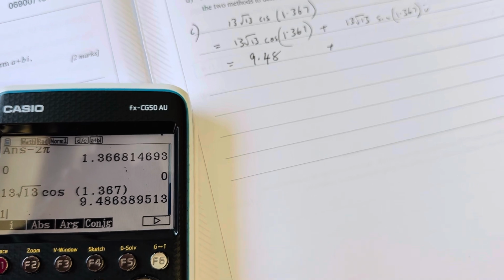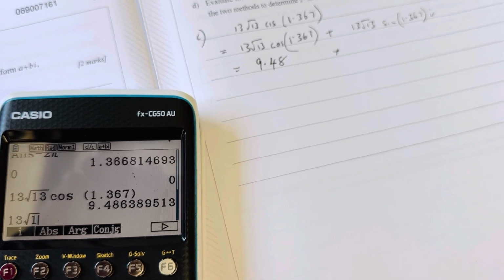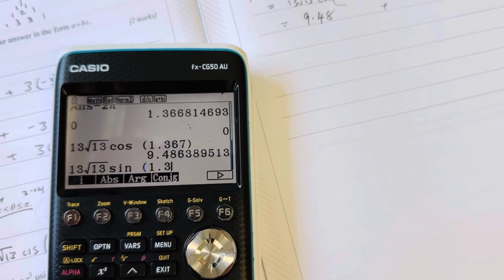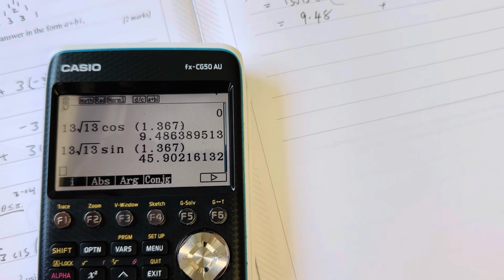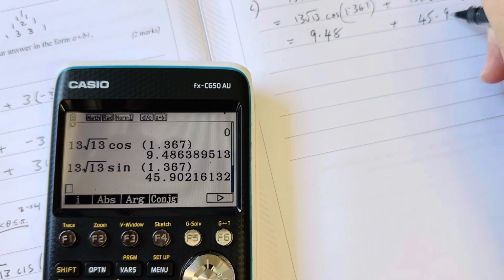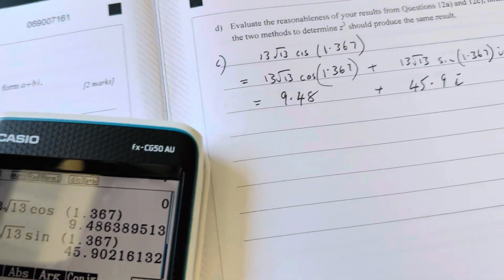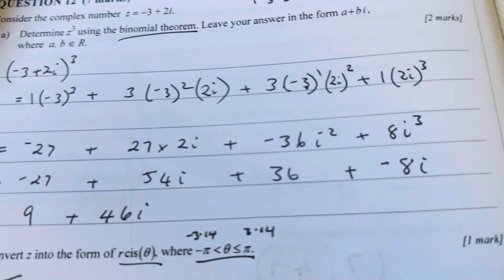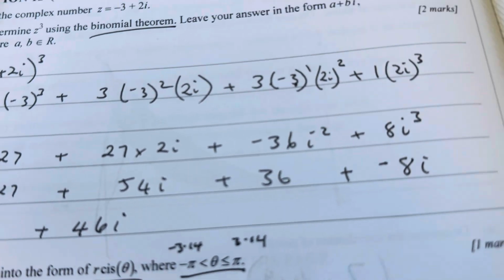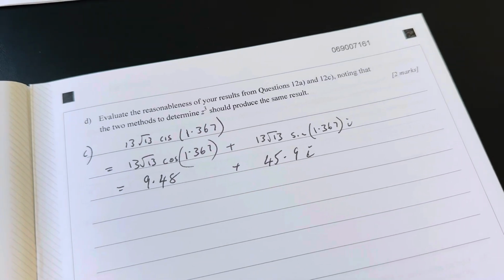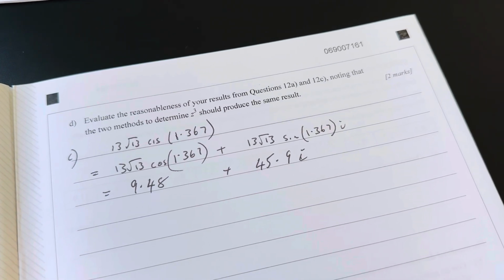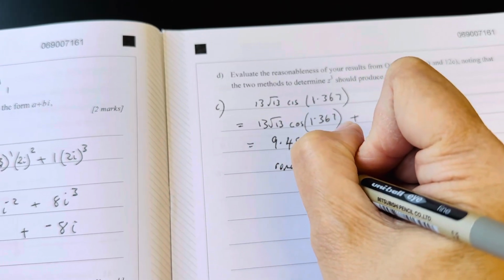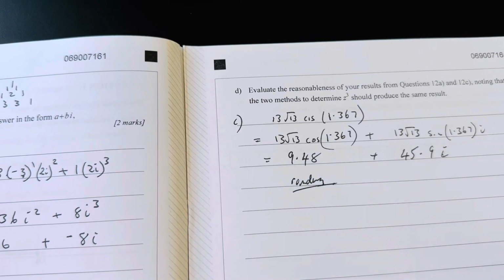Then I've got 13 shift square root 13 sine 1.367, and I get 45.9i. Is that close to what I got in A? In A, I got 9 plus 46i. It's pretty close. There would obviously be, we rounded off the angle. So I'm going, yeah, that's all good, because there would be some rounding there. If you used a more exact angle, you'd get closer.